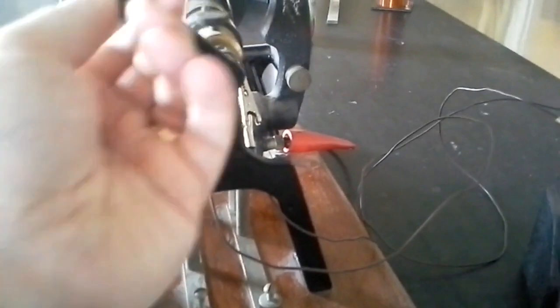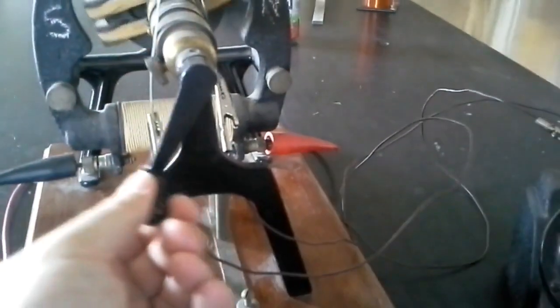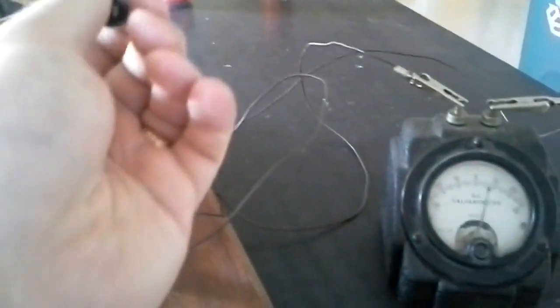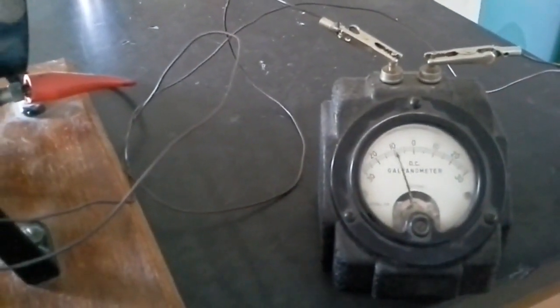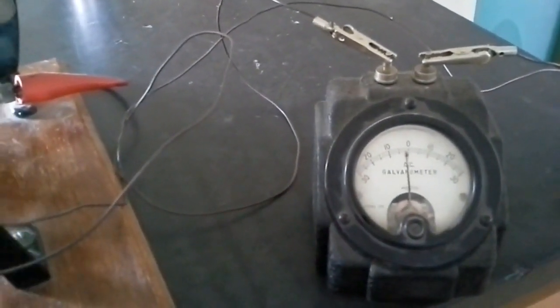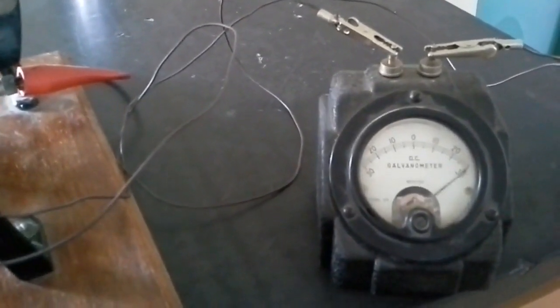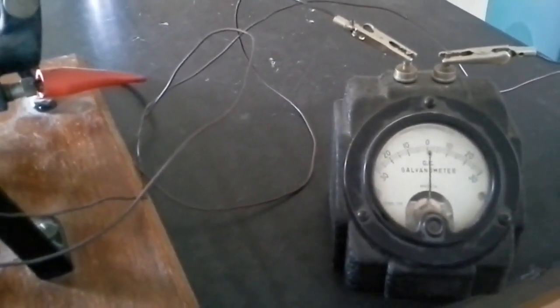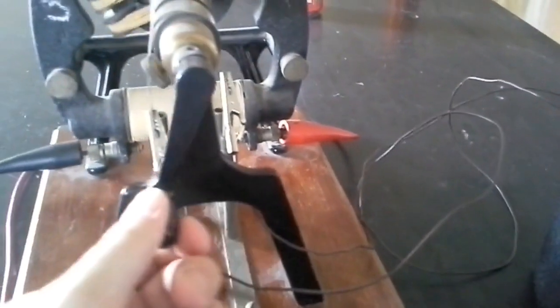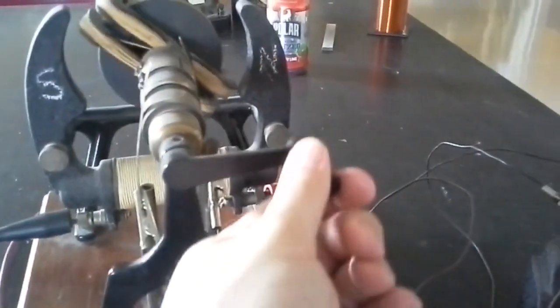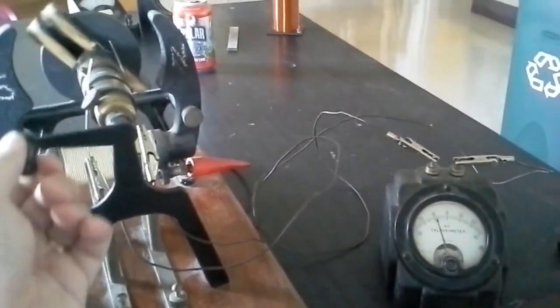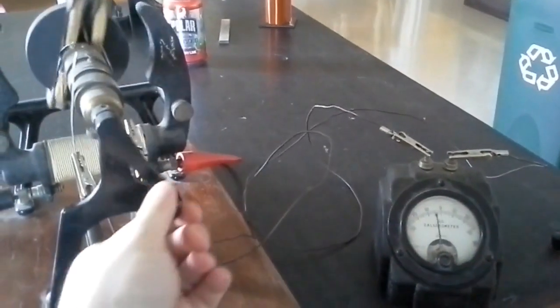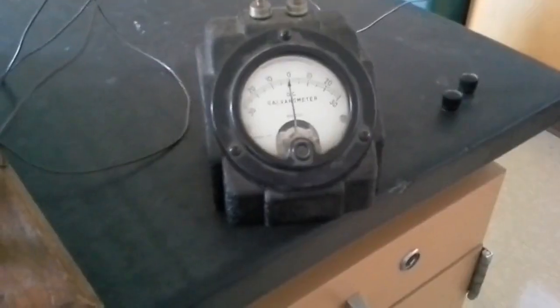So I'm going to keep cranking always in the same direction. But watch the galvanometer. Something really interesting happens. It's alternating. It goes back, forth, back, forth. But I'm still cranking in the same direction. So what I'm making is an alternating current.